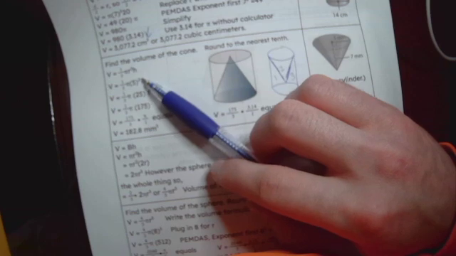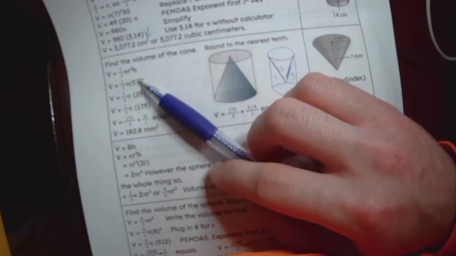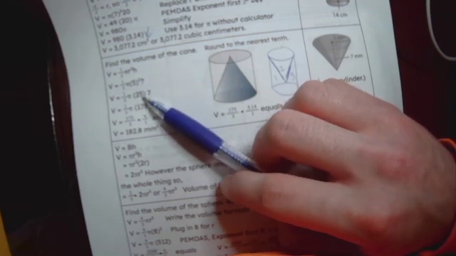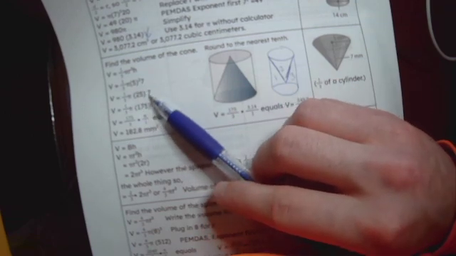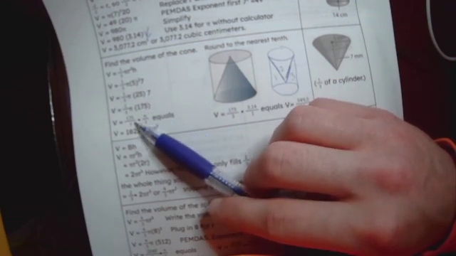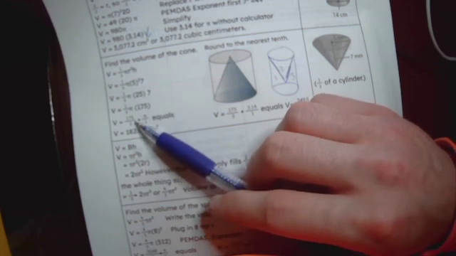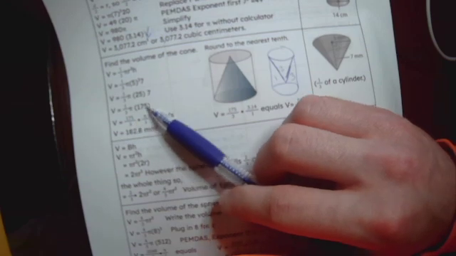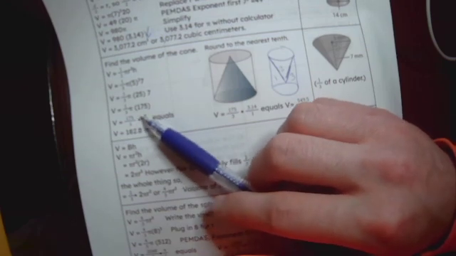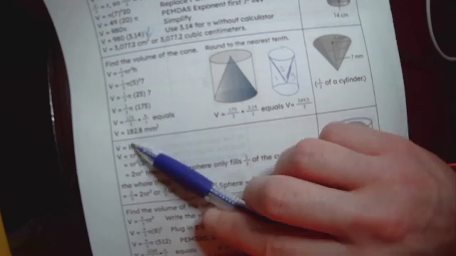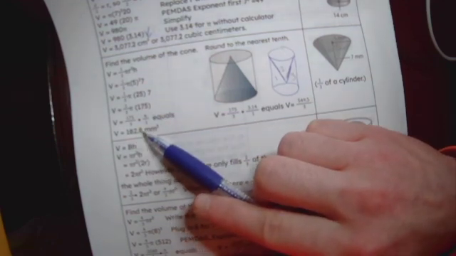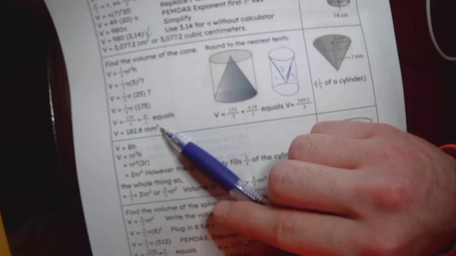1/3 pi times 5 squared times 7. Order of operations says I got to do exponents first, so 5 squared is 25. Now I'm going to multiply 25 times 7, get 175. I'm going to rewrite 1/3, and 175 is 175 divided by 3 as a fraction times pi over 1. I'm going to plug all this into the calculator, making pi 3.14. When I do that, I get 182.88 millimeters cubed or cubic millimeters. Again, this is a 3 here because I did millimeters times millimeters times millimeters.